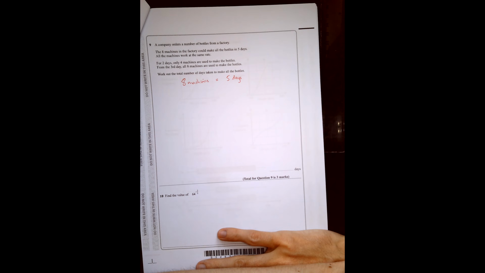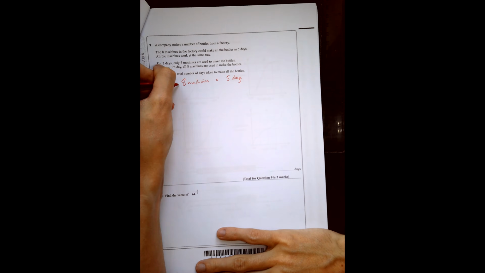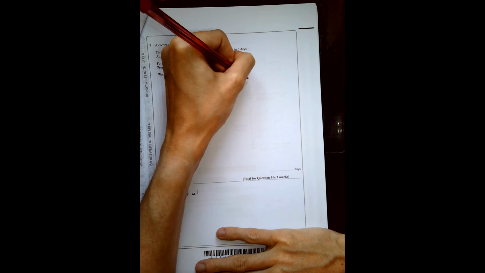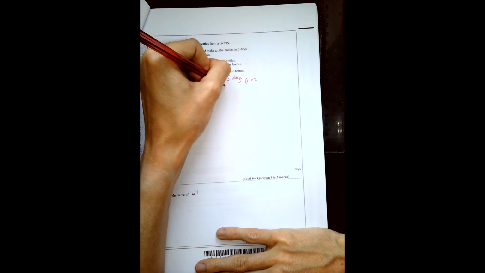Okay, all machines work at the same rate. For 2 days, only 4 machines are used to make the bottles. Okay, so for 2 days, only 4 machines. So 4 machines, divided by 2, is going to mean I times by 2 on this side, so 10 days. 4 machines is 10 days.